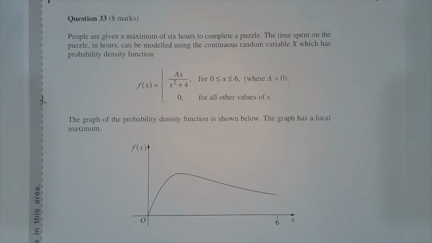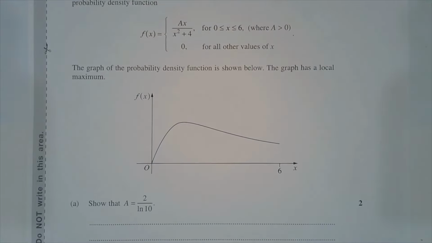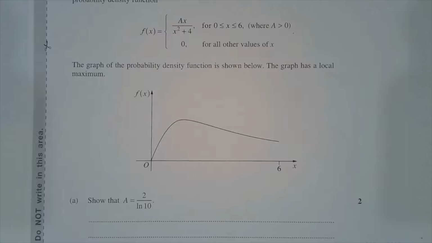Question 33. People are given a maximum of 6 hours to complete a puzzle. The time spent on the puzzle in hours can be modelled using the continuous random variable x, which has probability density function f of x equals ax over x squared plus 4 for x greater than or equal to 0 and less than or equal to 6, where a is greater than 0, and f of x equals 0 for all other values of x. The graph of the probability density function is shown below. The graph has a local maximum. Part A. Show that a equals 2 over ln of 10.